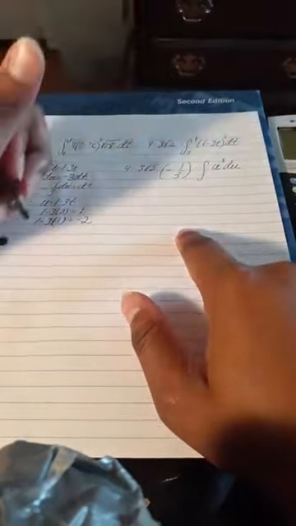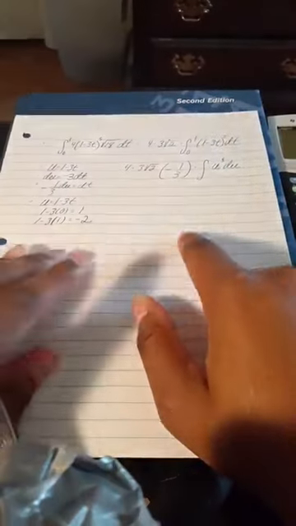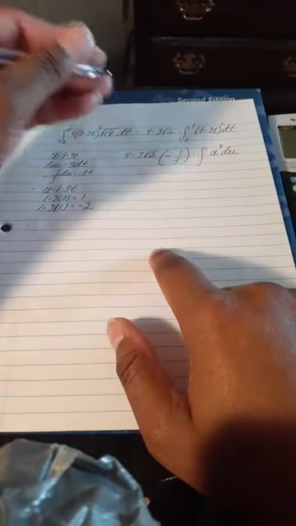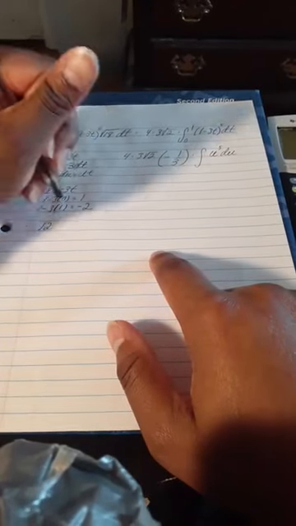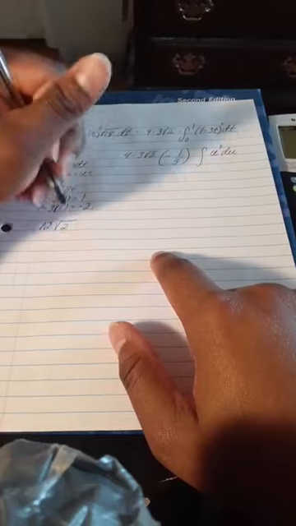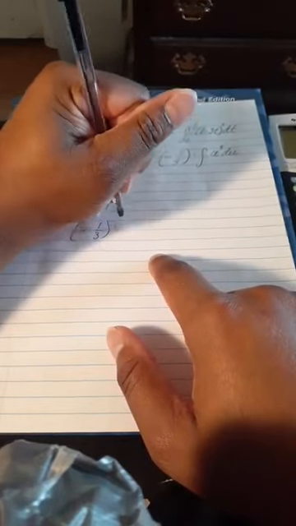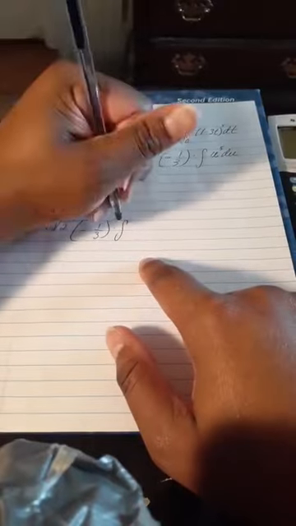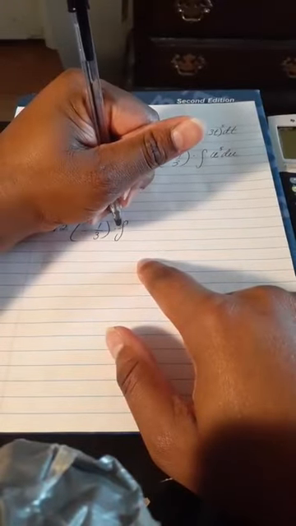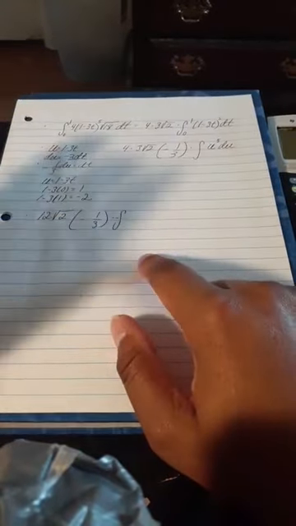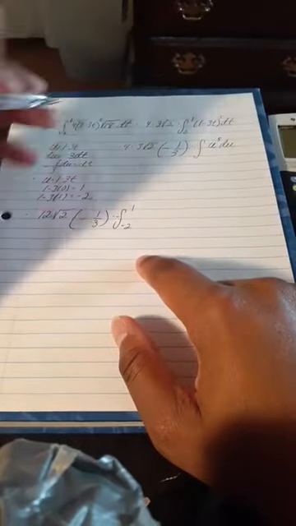I'm going to simplify the constants on the outside here. This would be 12 times the square root of 2, multiplied by negative 1/3. I'm going to bring the negative on the outside so that we can flip the limits of integration, and if I flip the limits, I have to change the sign of the integral.